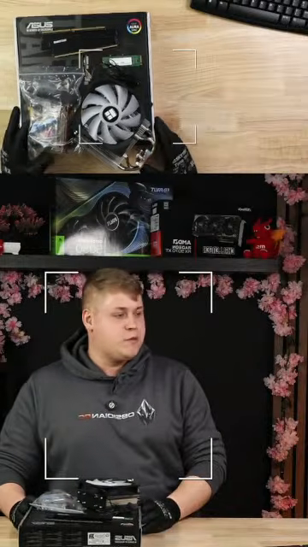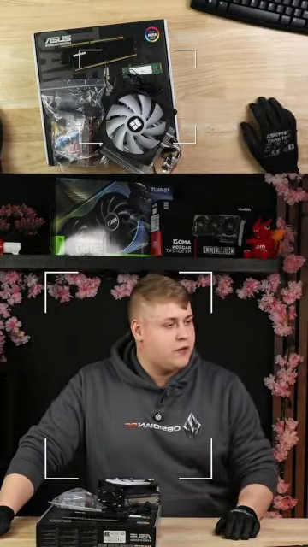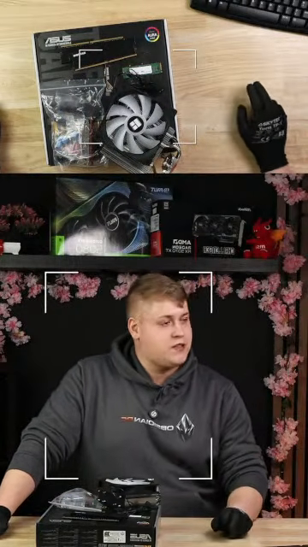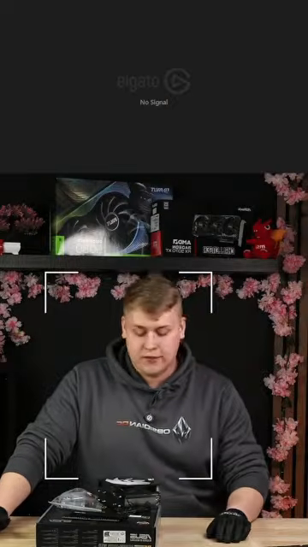Yeah, so we've got two systems to build, like I said at the beginning. Two systems, an RTX 5060 system and an RX 7600 system. They're both budget systems on our website.